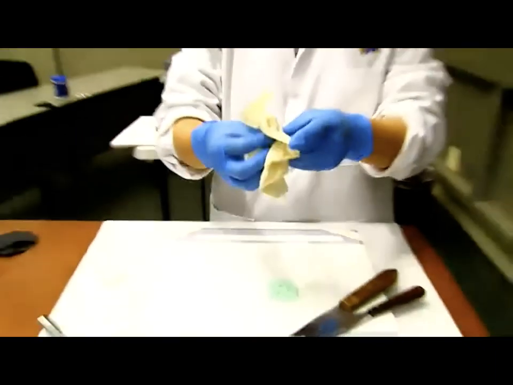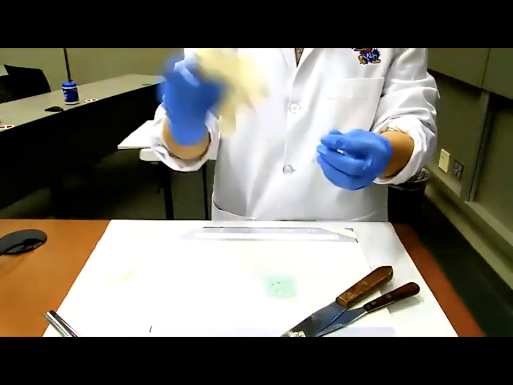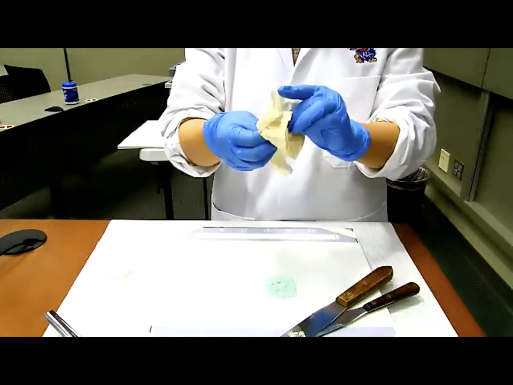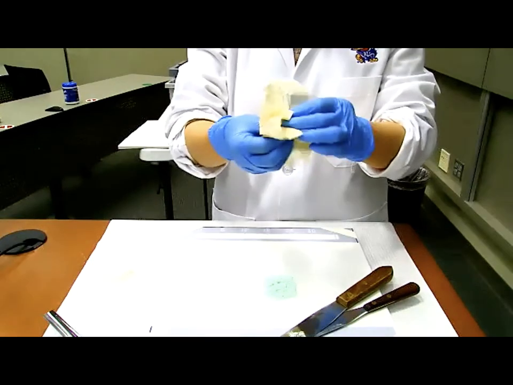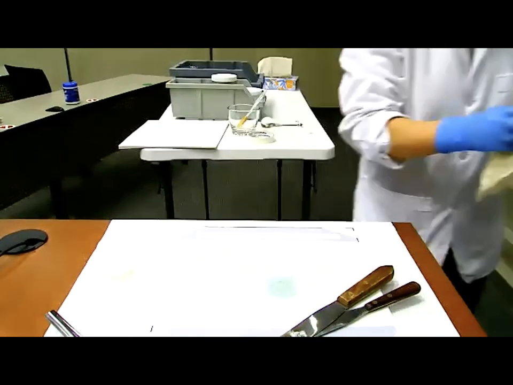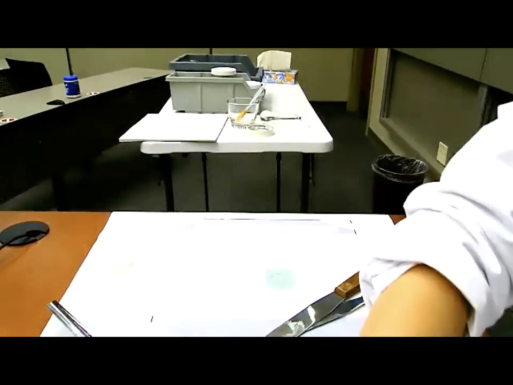Here comes the third P, polish. You want to grab a piece of tissue and polish the exterior of your capsule to make it powderless and shiny. Now let's go ahead and double check our weight.